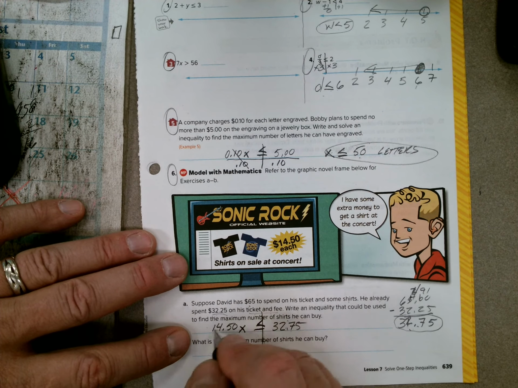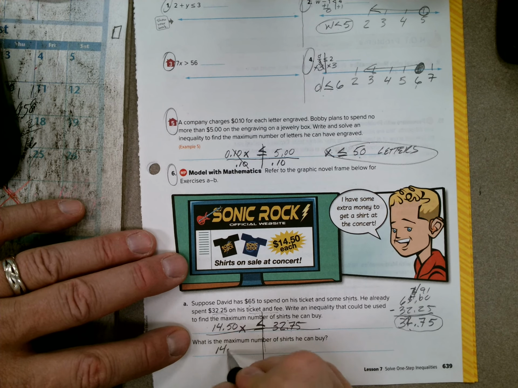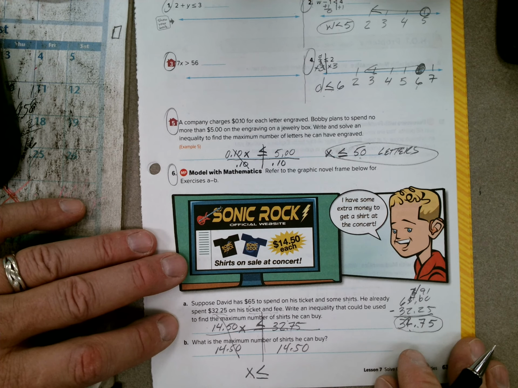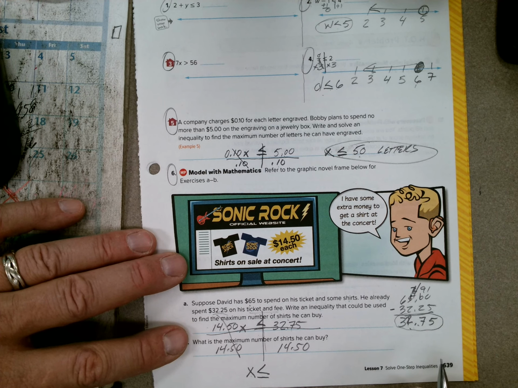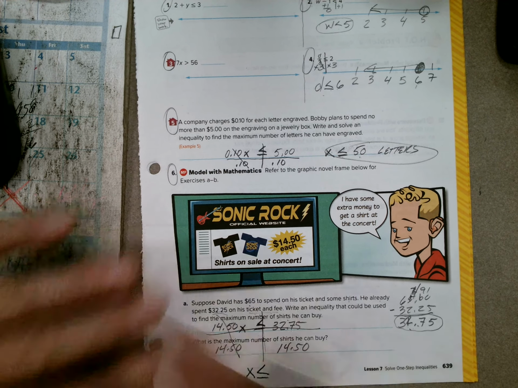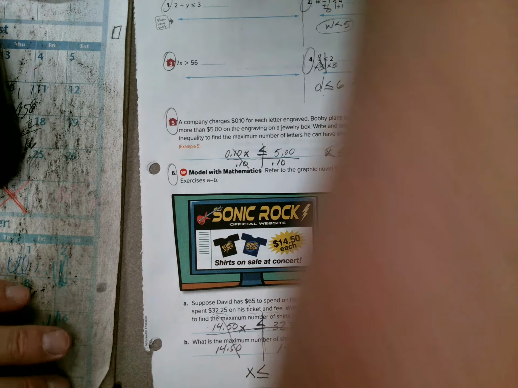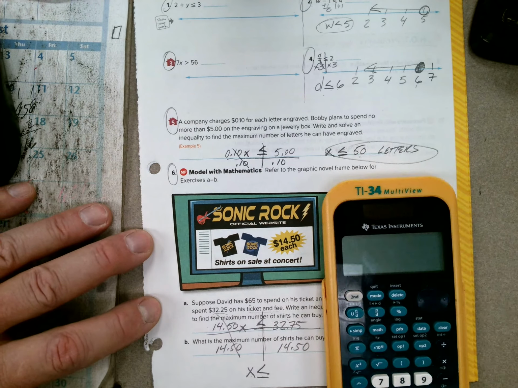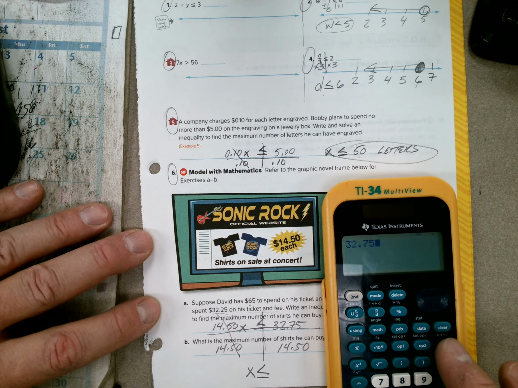Balance beam. Tee it up. I'm going to divide both sides by 1450. This cancels. X is less than or equal to what? Well, let's see. I'm going to grab my handy dandy calculator and go to work here, right? Because this is why we have it. 3275 divided by 1450 is 2.258. So, all right, X is less than what?